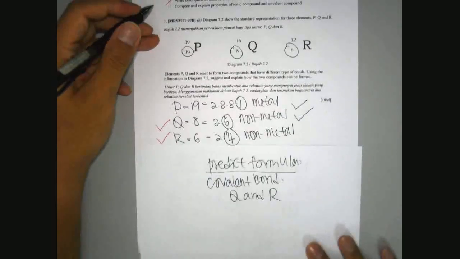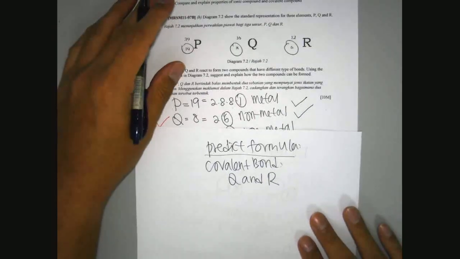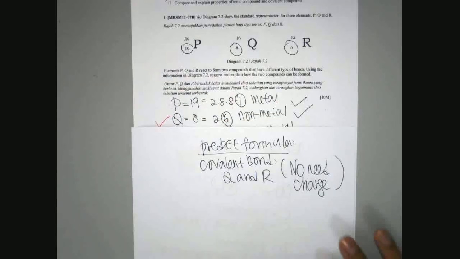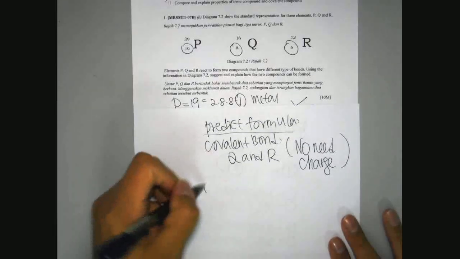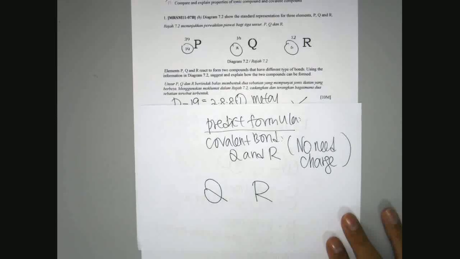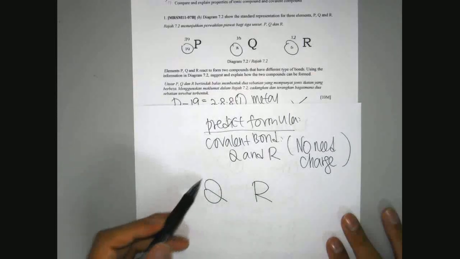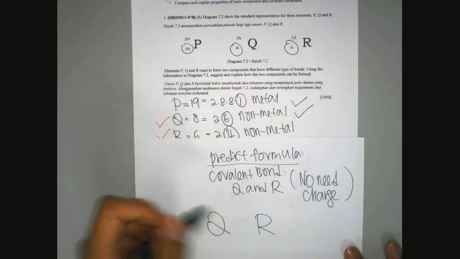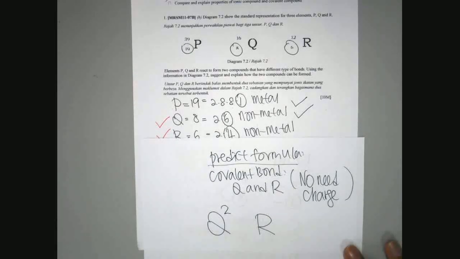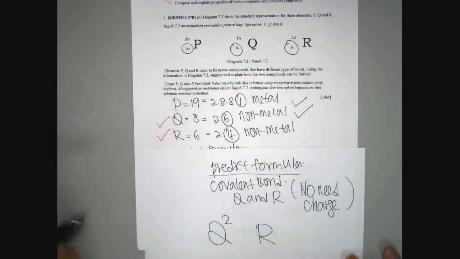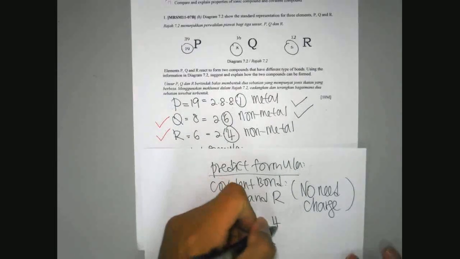So how do we predict the formula for a covalent bond? If you remember, to predict a covalent bond, there is no need to know the charge. We just need to write down how many electrons we need in order to be stable. So the Q here has a total of 6 electrons. To be stable, it needs 2 more. The R here has 4 electrons. To be stable, it needs 4 more. Alright?